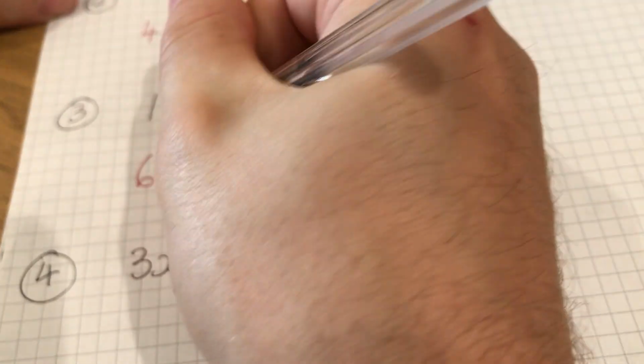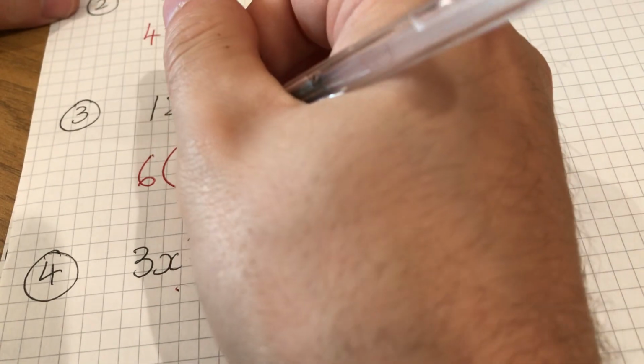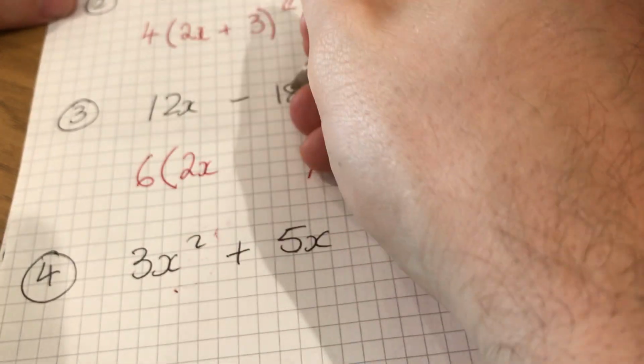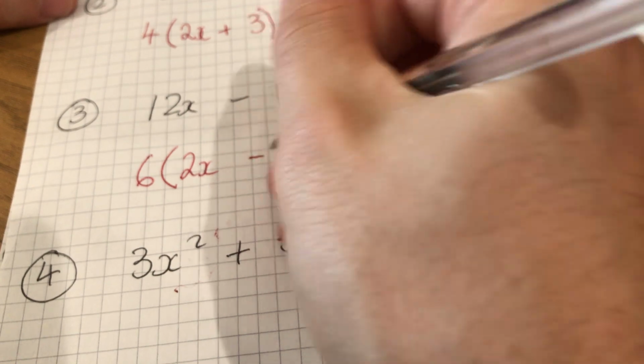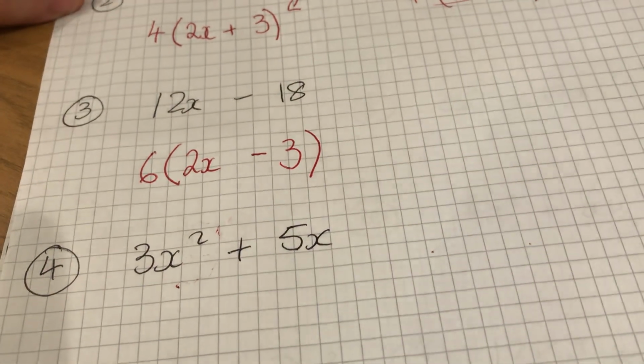So I'm going to divide. I'm going to put the 6 on the outside. I'm going to divide that by 6. 12x divided by 6 is 2x. Minus 18 divided by 6 is minus 3.